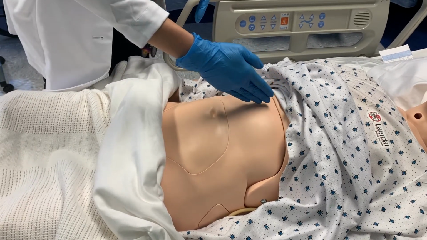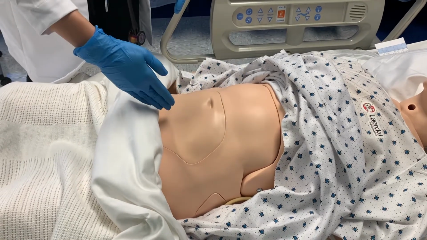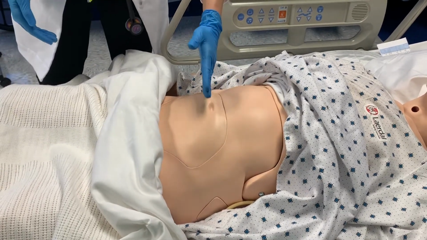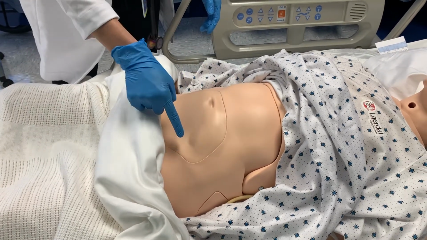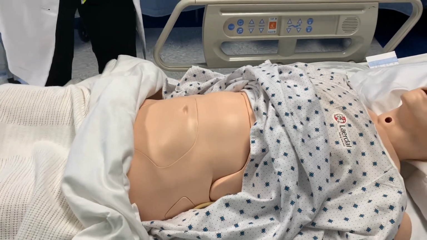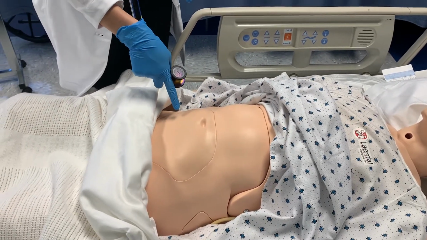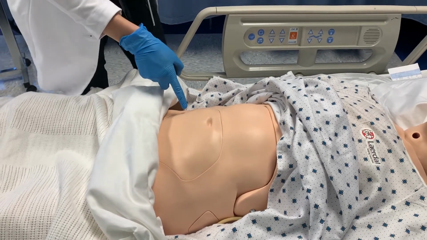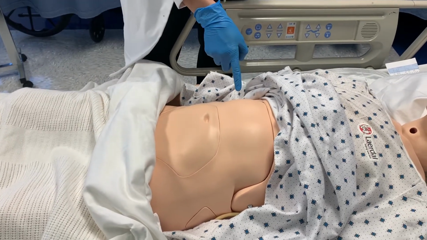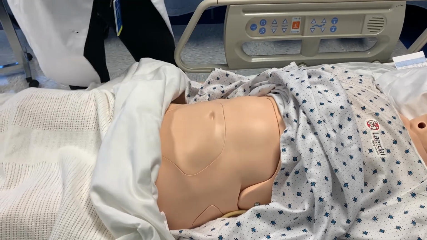There's going to be an imaginary line vertically down the umbilicus, and then also an imaginary line horizontally, and so that's where you get your 4 quadrants. So I'm going to start in the lower right quadrant and work my way clockwise. So lower right quadrant, upper right quadrant, upper left quadrant, lower left quadrant.